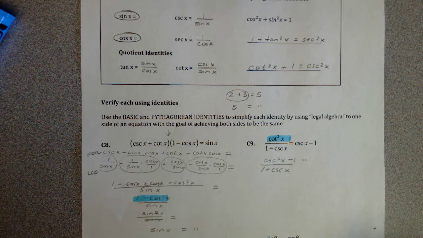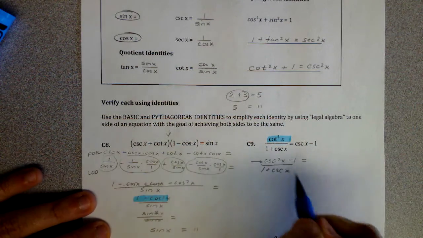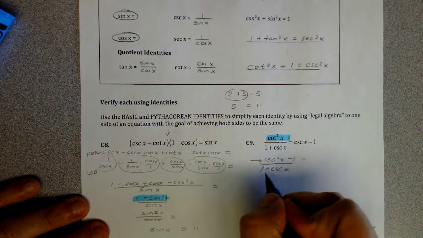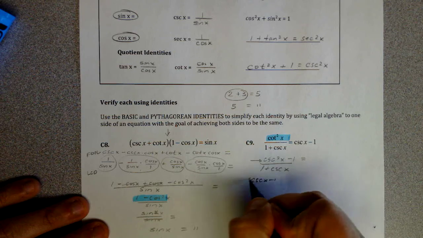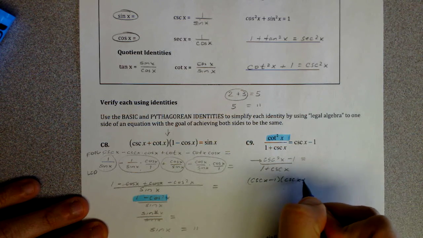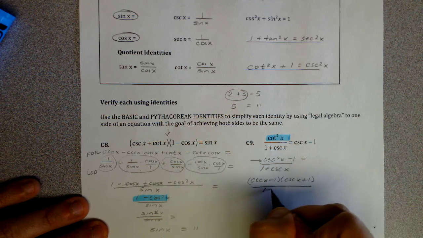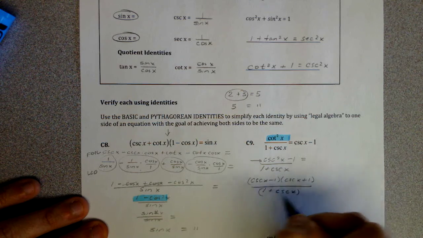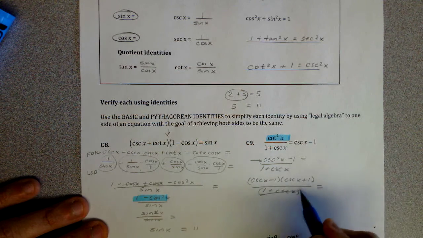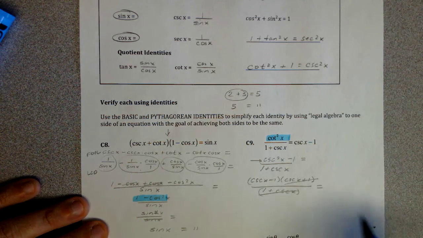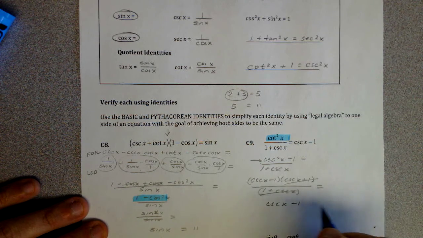Pythagorean identities often come down to difference of squares and being able to factor further. This is an example of difference of squares. Cosecant x minus 1, cosecant x plus 1, all of which is over 1 plus cosecant x. Cancel the entire quantity, and that leaves me with cosecant x minus 1.